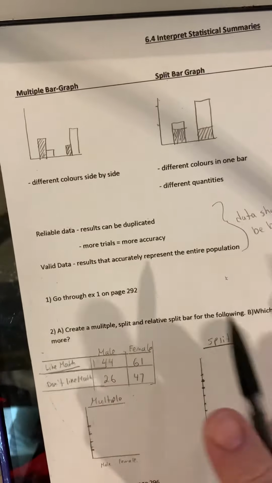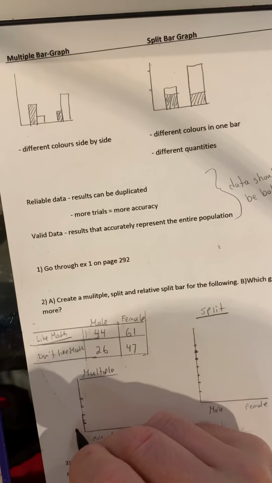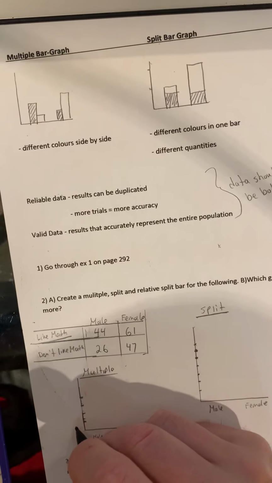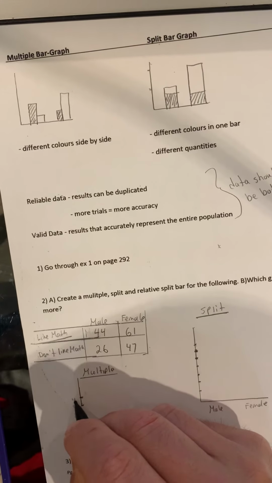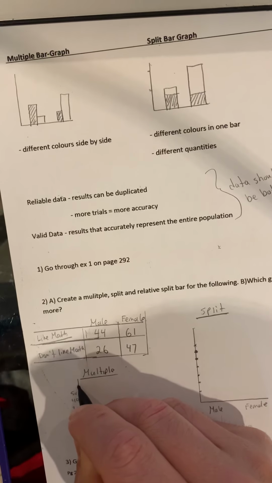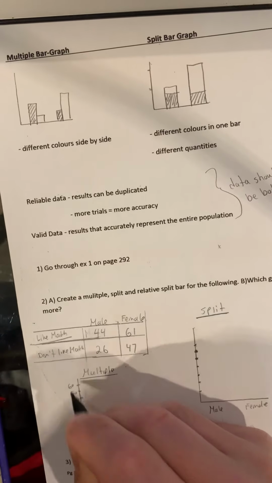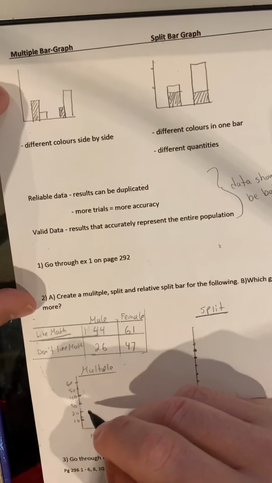A multiple bar graph is when you have bars side by side. Okay, so we're going to do 10, 20, 30, 40, 50, and 60. Okay, so males like it, 44.